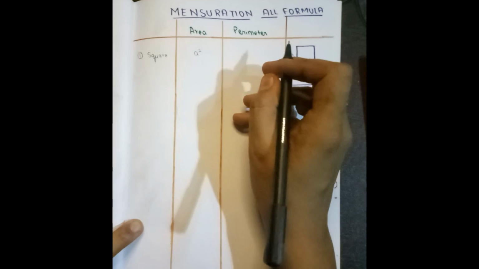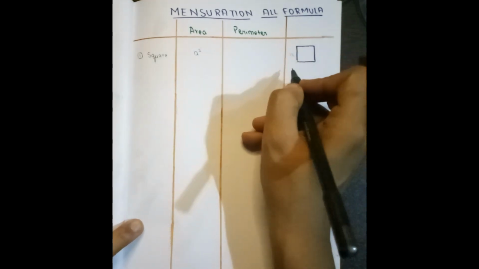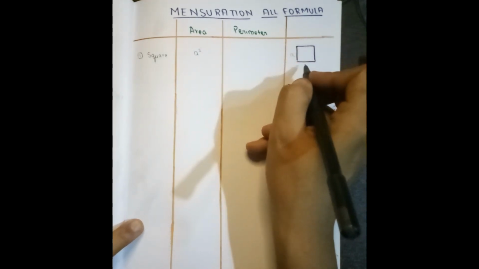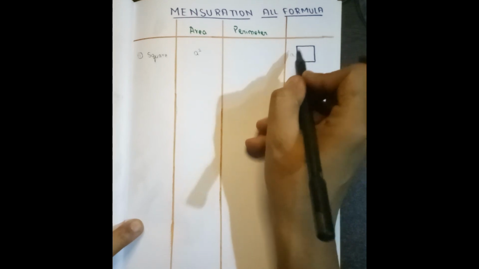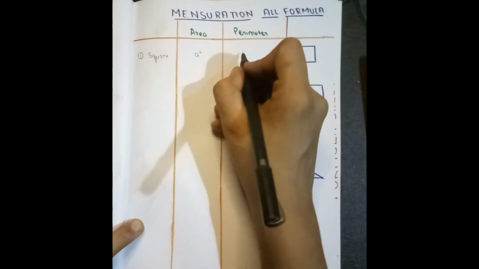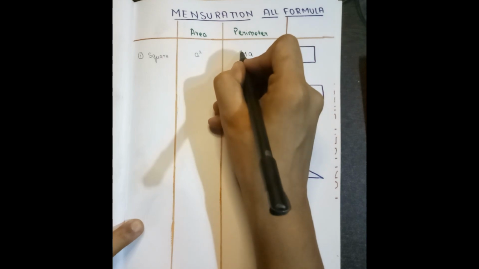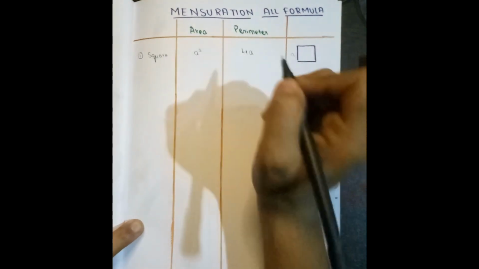Next we have the perimeter of a square. The meaning of perimeter is the sum of all the lengths. Because all the sides are equal, it is A plus A plus A plus A, that is 4A. So this is the formula of the perimeter of a square.